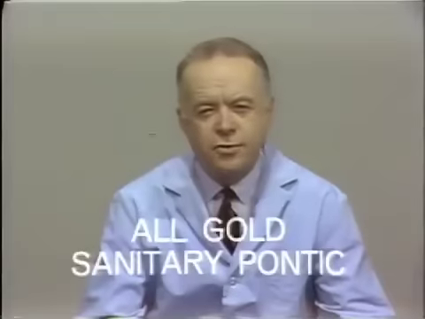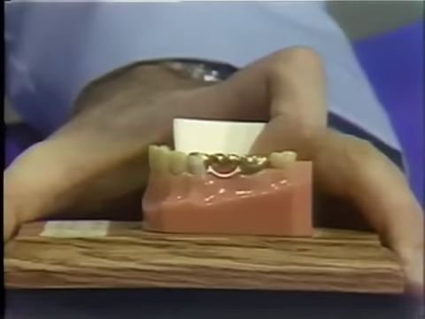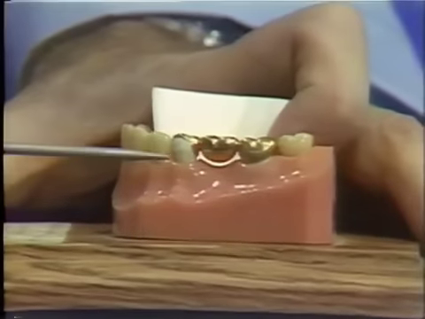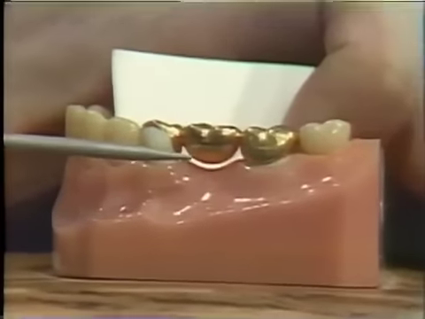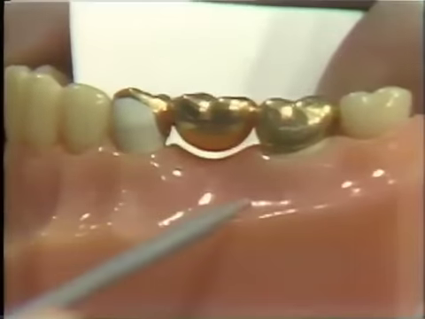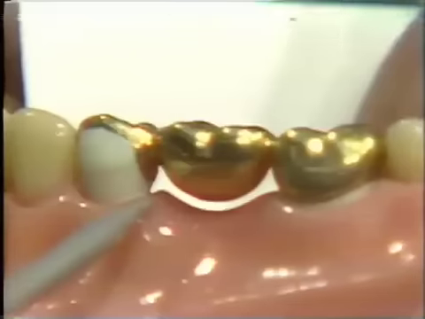The all-gold sanitary Pontic is used in mandibular molar regions where aesthetics are not critical. And I have here a model on which I think you can see a typical all-gold Pontic in a 3-unit bridge replacing the first mandibular molar. I think as the camera closes down, you can recognize the approximately 1 millimeter space between the base of the Pontic and the mucosa here. You can see the opening of the embrasures on the distal here and on the mesial here.